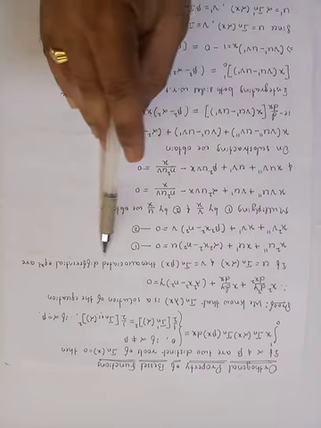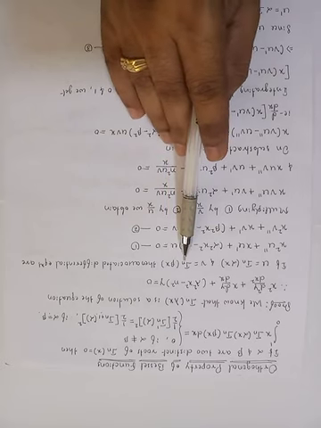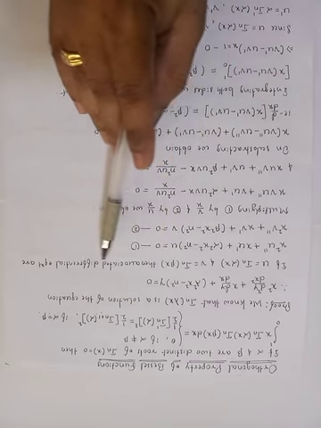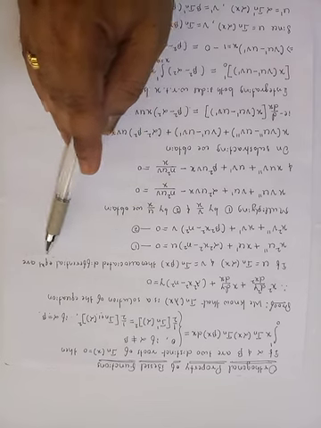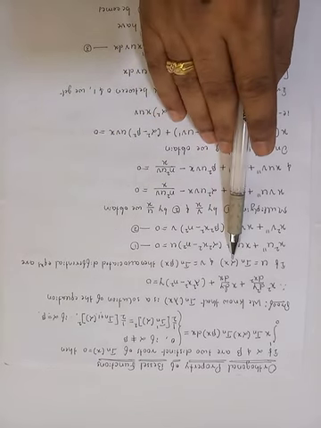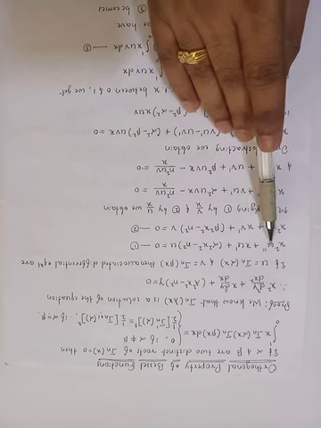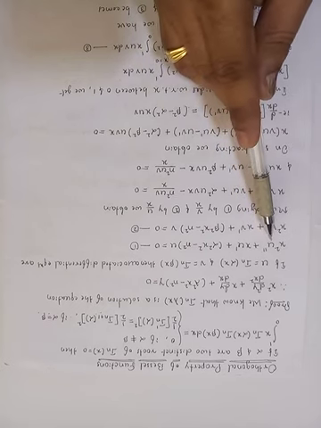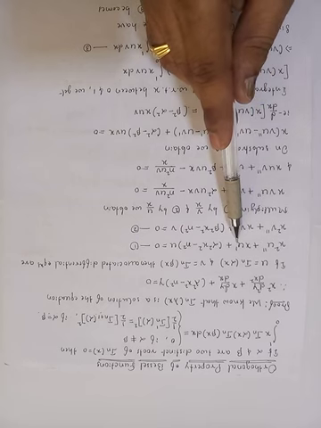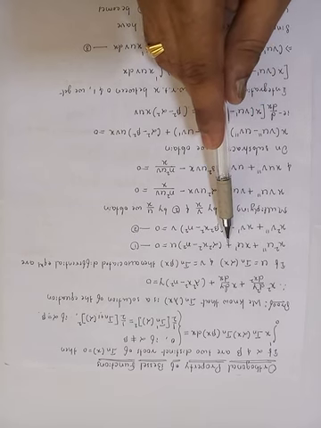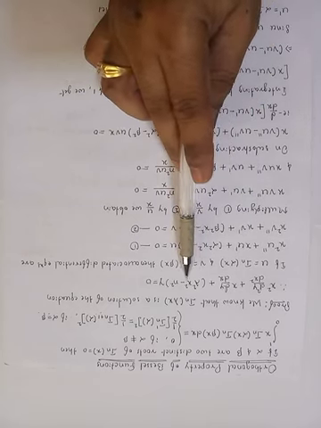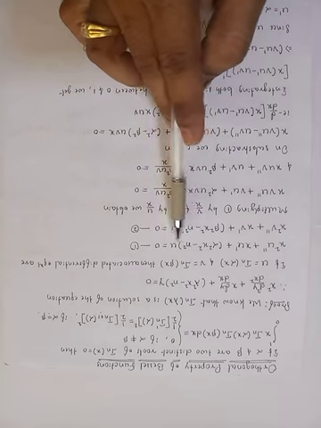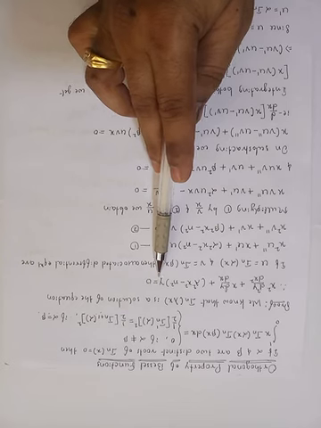The Bessel differential equations for these two are given by x square into u double dash, that is d square u by dx square, plus x into u dash plus, in place of lambda square x square we get alpha square x square minus n square into u equal to 0.